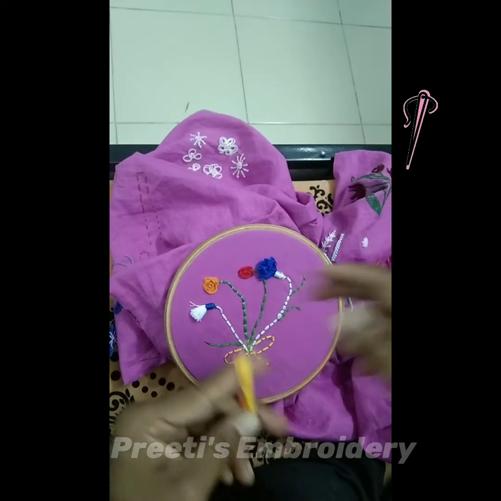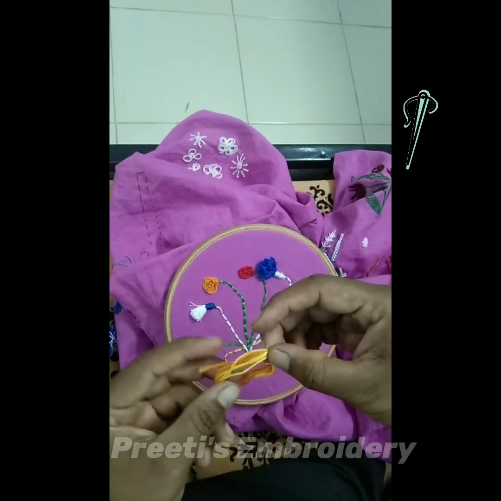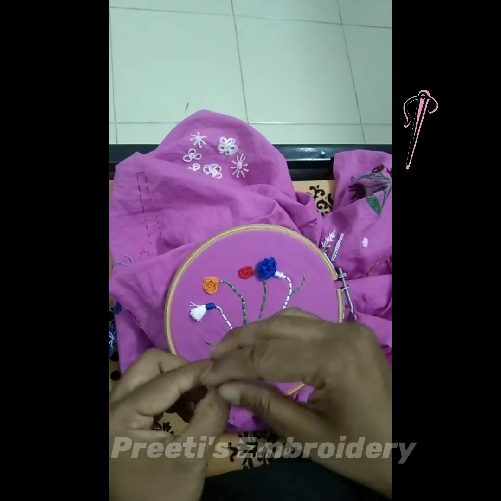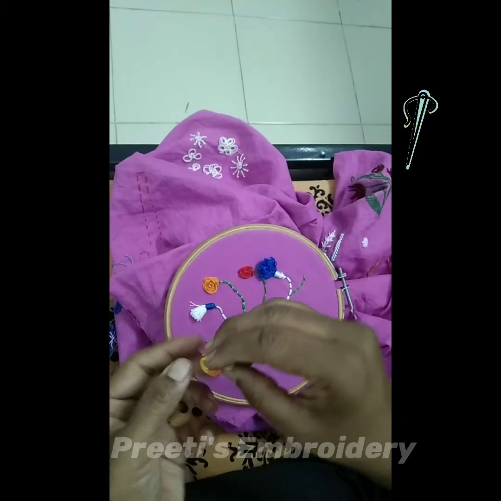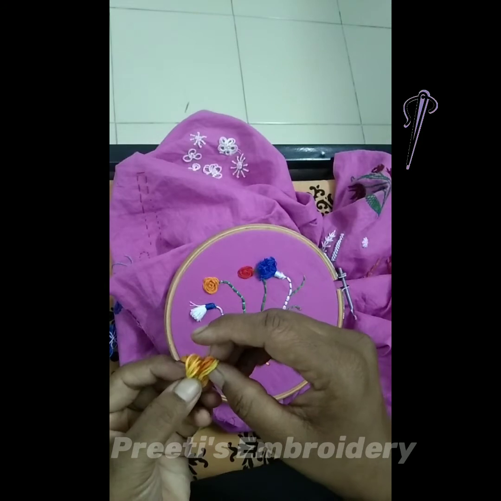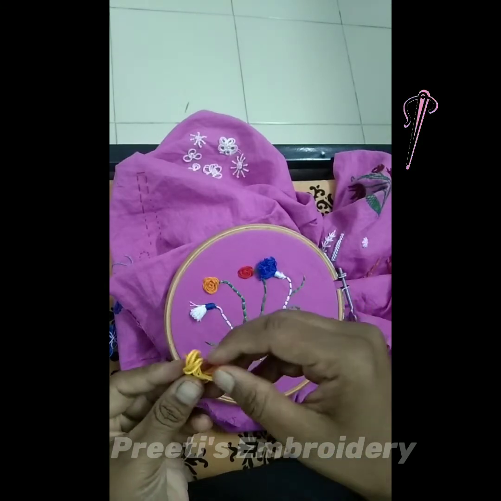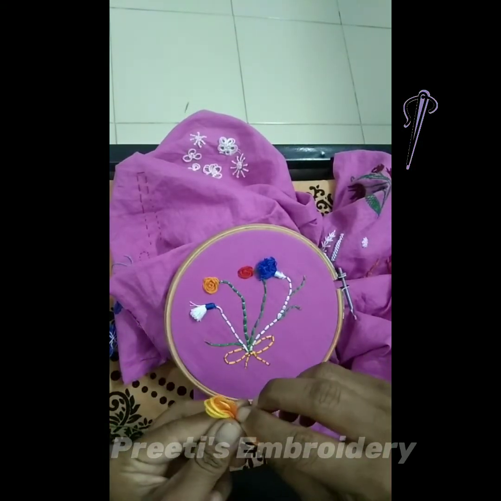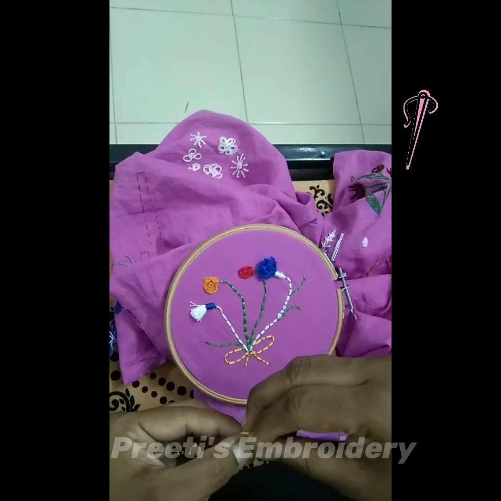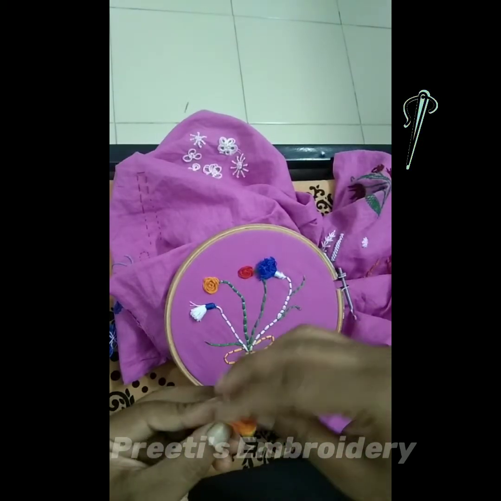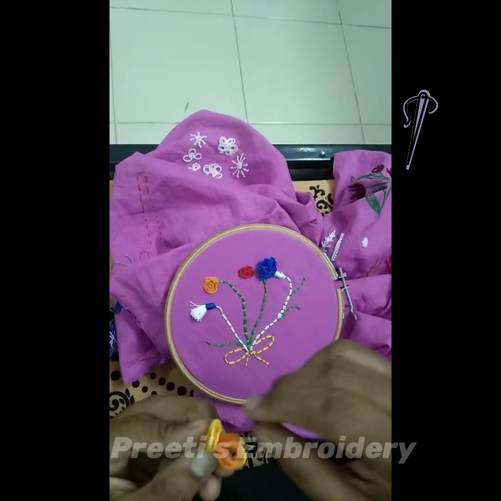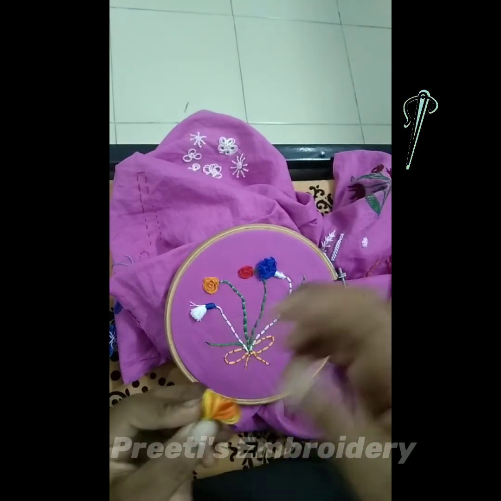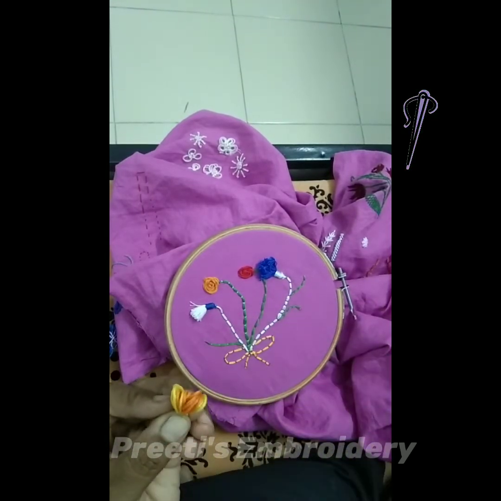Just a little bit. Now we have to hold this in such a pattern that the opening should go inside and all the loops have to come to the outer side in this pattern, and we are simply going to fold it out like this and adjust all the rings at once. Here I have adjusted all the rings.